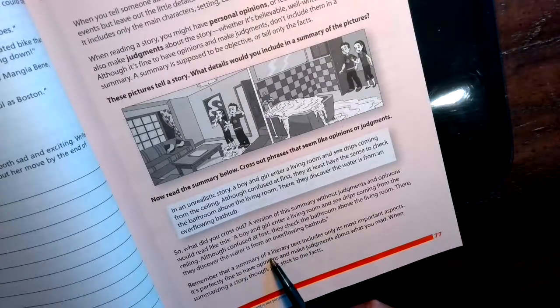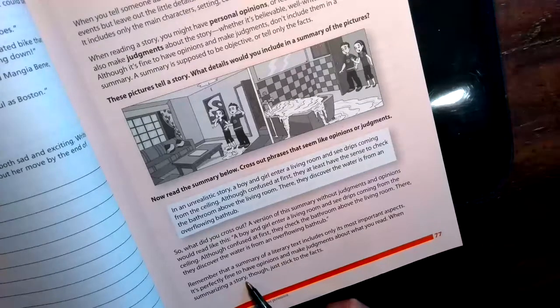So remember that a summary of a literary text includes only its most important aspects. It's perfectly fine to have opinions and make judgments about what you read. When summarizing a story, though, you just want to stick to the facts.